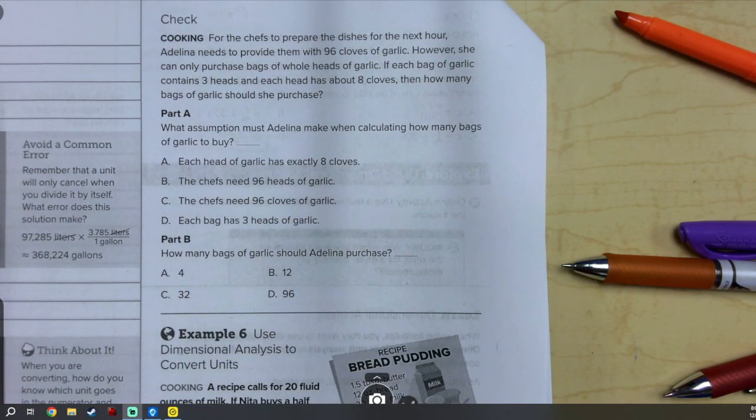For the chefs to prepare the dish for the next hour, Adela needs to provide them with 96 cloves of garlic. However, she can only purchase bags of whole heads of garlic. Each bag of garlic contains 3 heads, and each head has 8 cloves. How many bags of garlic should she purchase?